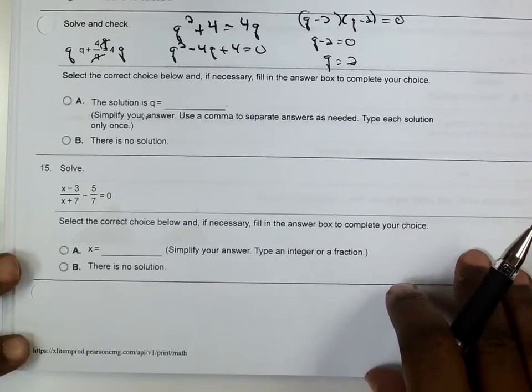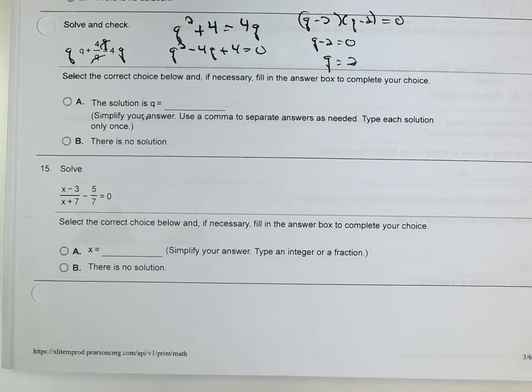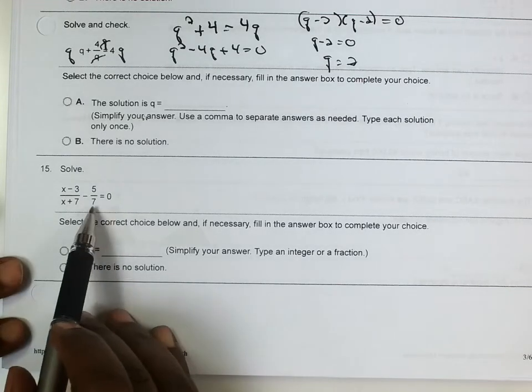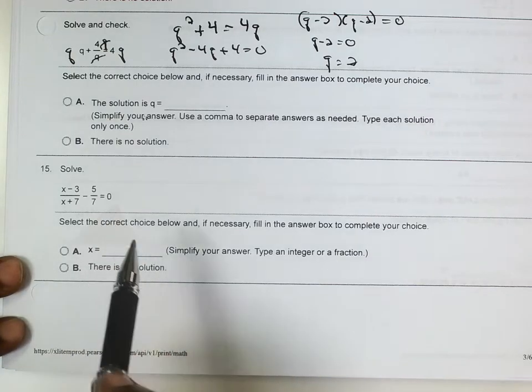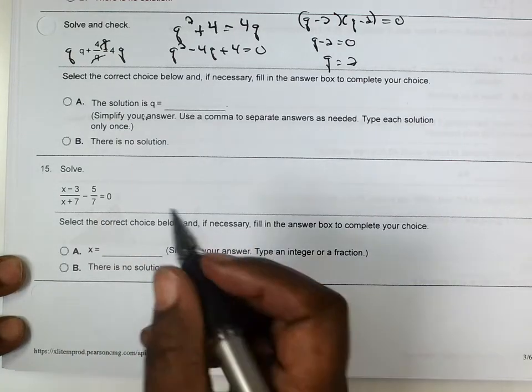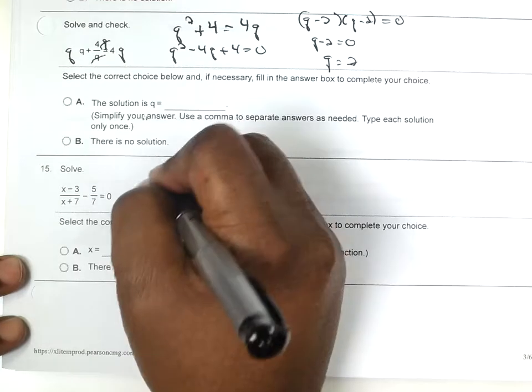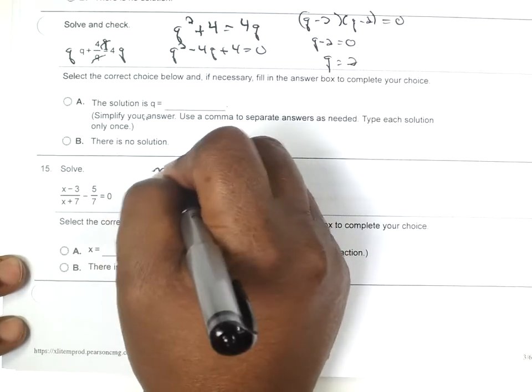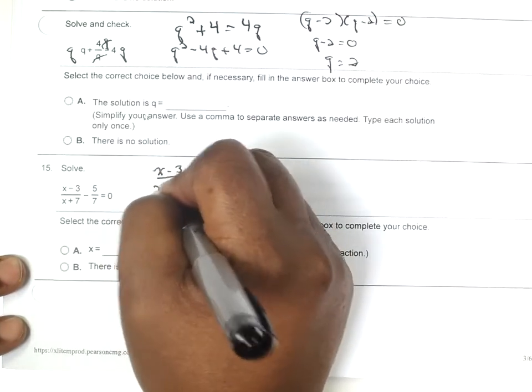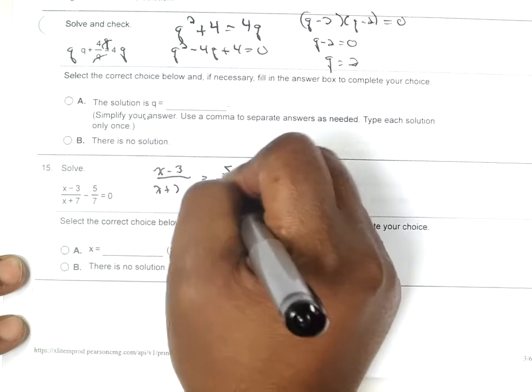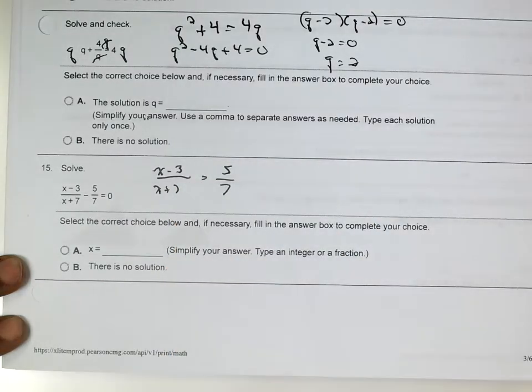Alright, number 15. This problem looks a little more complicated than it is. If this fraction was just on the other side, we'd have those proportions and we could cross multiply. So that's what I'm going to do. I'm just going to add 5/7 to both sides. And now I have proportions and I can cross multiply.